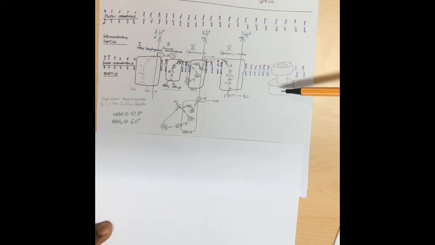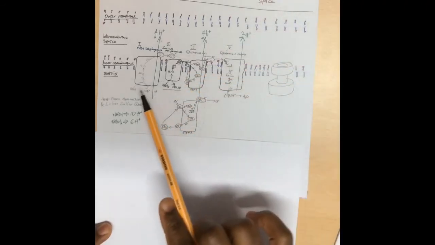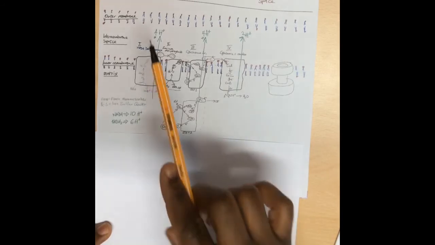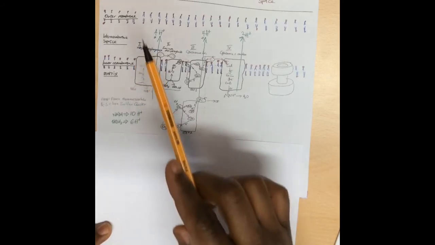More details on that later. So essentially, the transfer of electrons from NADH, or from the reduced molecules produced in glycolysis, the intermediate step, and Krebs cycle.